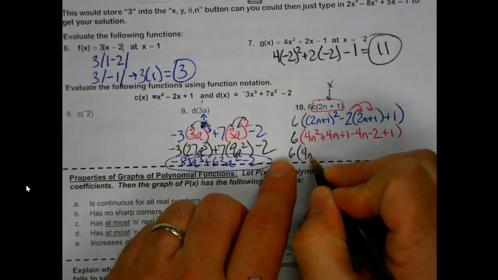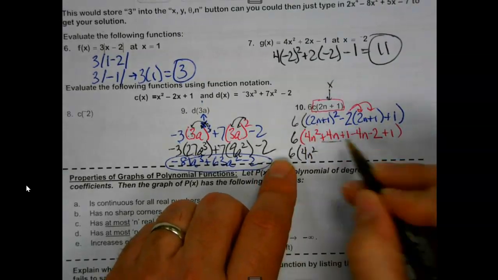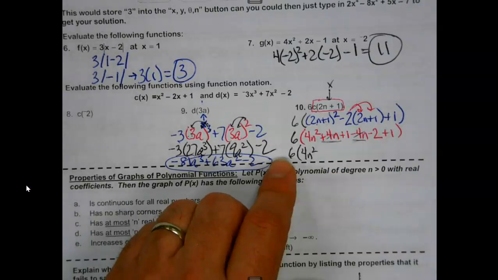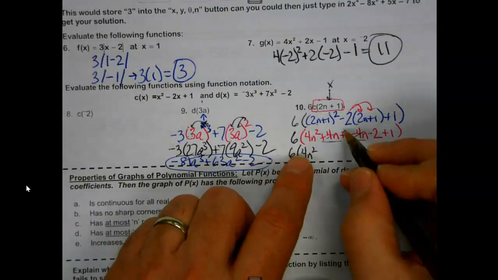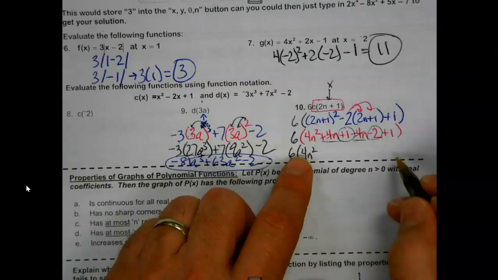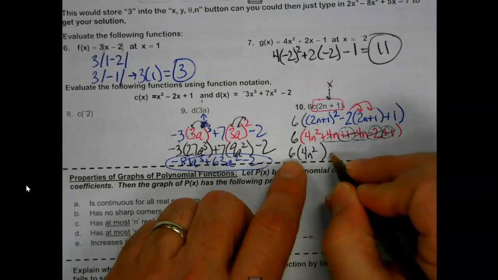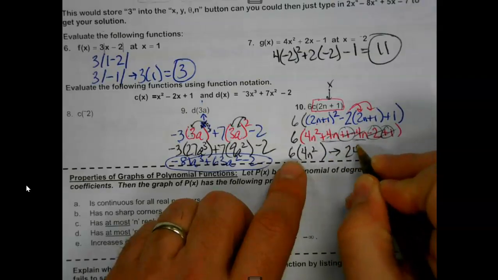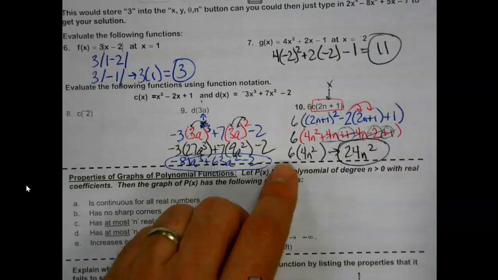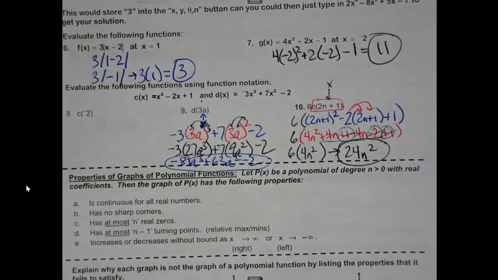Find your like terms. So let's see here. Positive and negative 4n cancel. That's nice. 1 minus 2 is -1. Oh, plus 1. That all cancels too. Well, wasn't that fun? Everything went bye-bye except the n squared term.